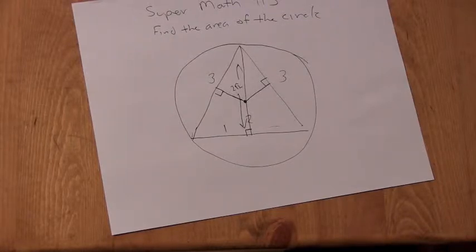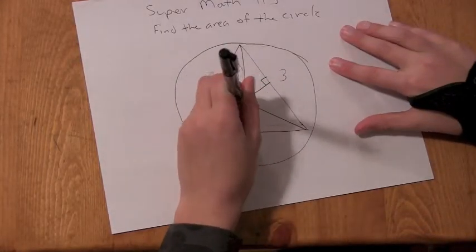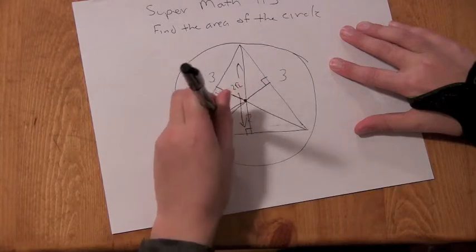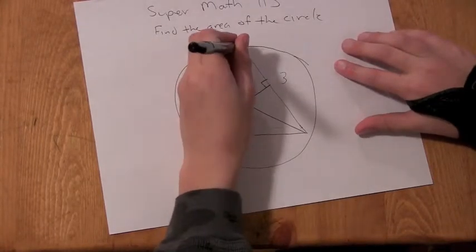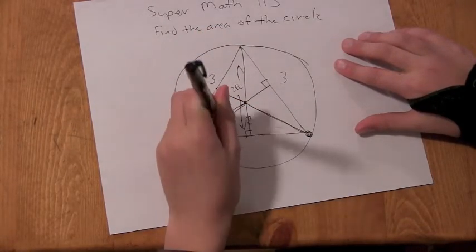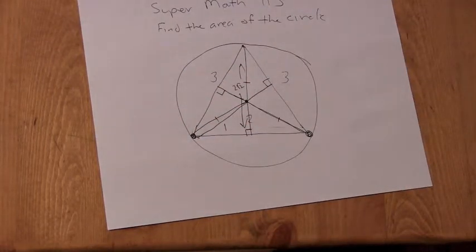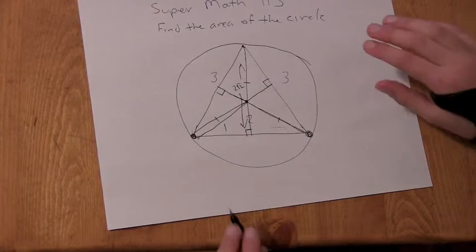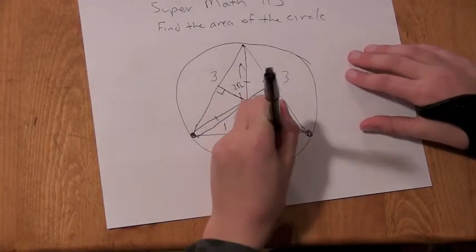Now what? What are you doing there? These are the radii of the circumcircle. Oh, those are the radii of the circumcircle, okay. They're all the same. Those, however, are not necessarily extensions of the perpendicular bisectors. Yeah, they could be, but in this case they're not, though. So this is 1.